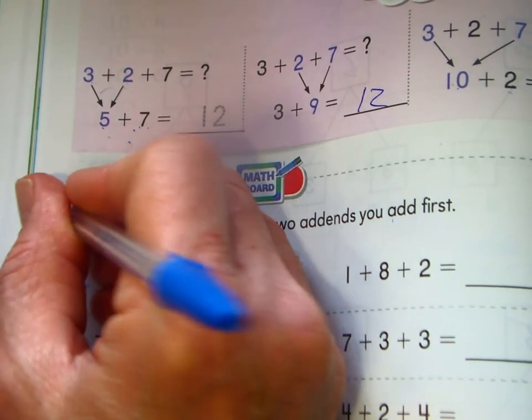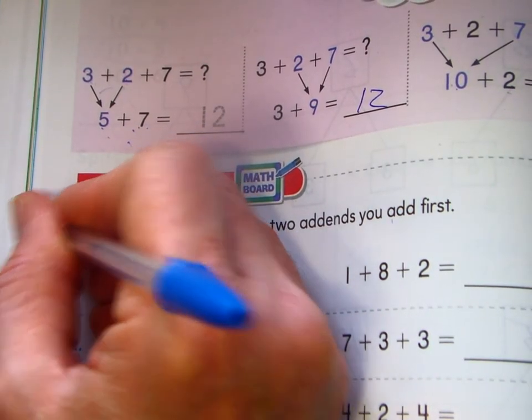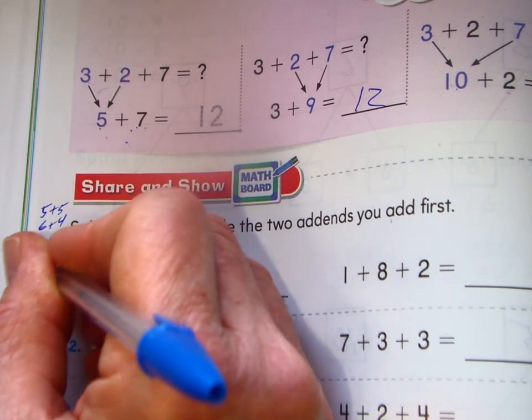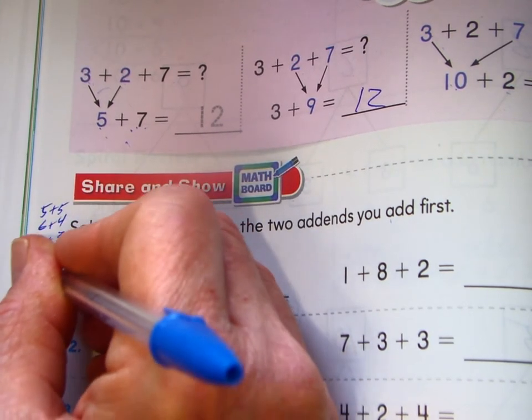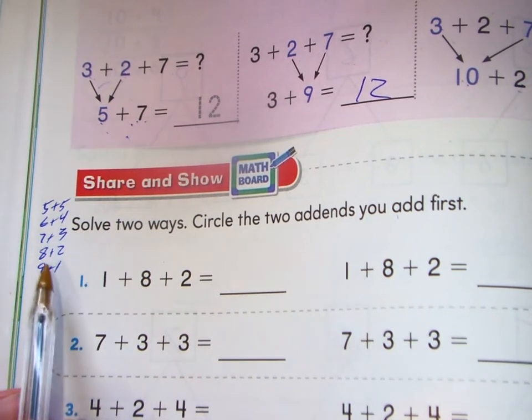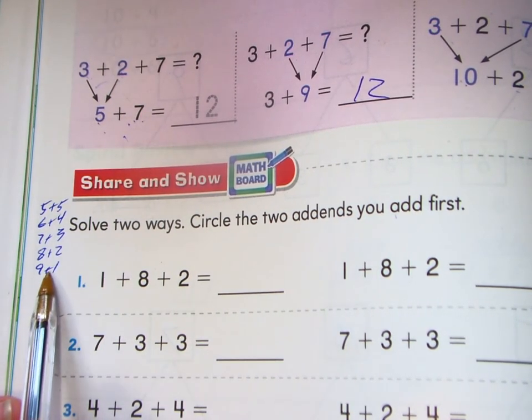A 5 and a 5, that's a 10. A 6 and a 4 is a 10. A 7 and a 3 is a 10. An 8 and a 2 is a 10. And a 9 and a 1 is a 10. If I see one of those, I can do that first. They don't all have them, but sometimes they do.